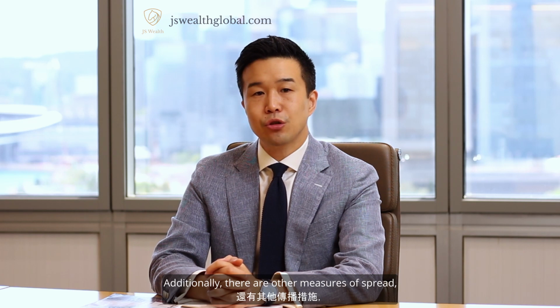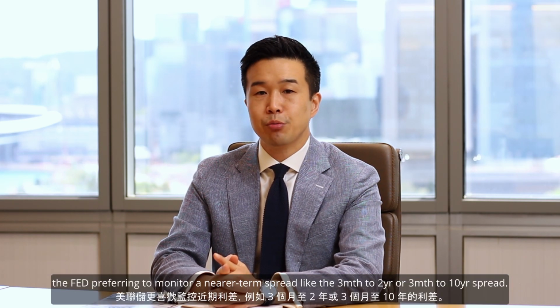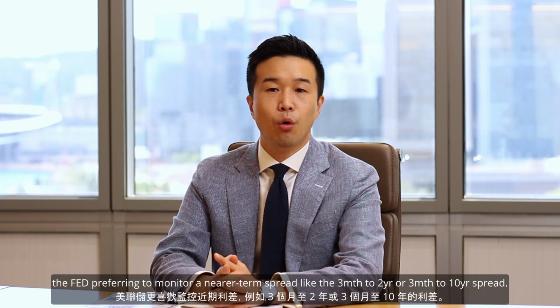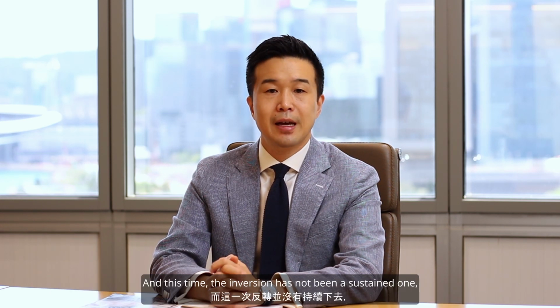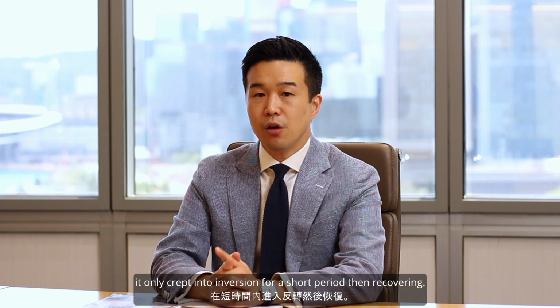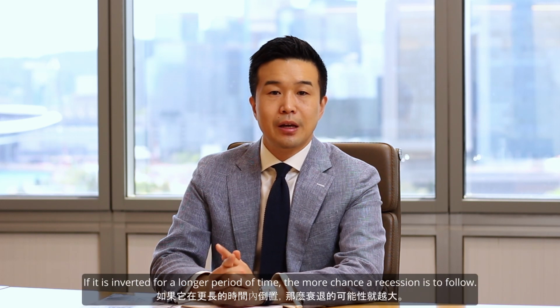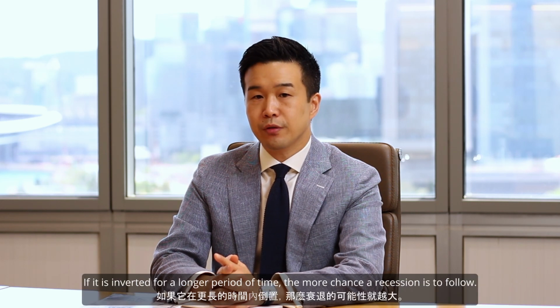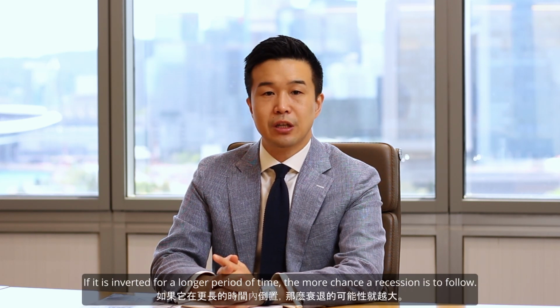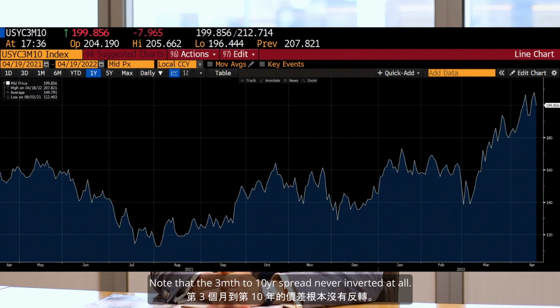Additionally, there are other measures of spread, the Fed preferring to monitor a nearer term spread like the 3 months to 2 year or 3 month to 10 year spread. And this time the inversion has not been a sustained one. It only crept into inversion for a short period of time, then recovering. If it is inverted for a longer period of time, the more chance a recession is to follow. Note that the 3 month to 10 year spread never inverted at all.